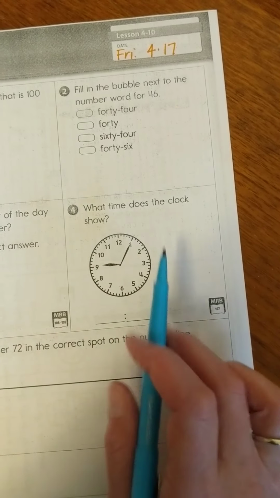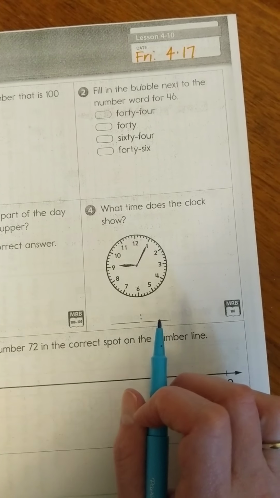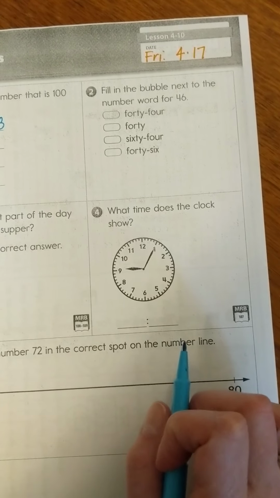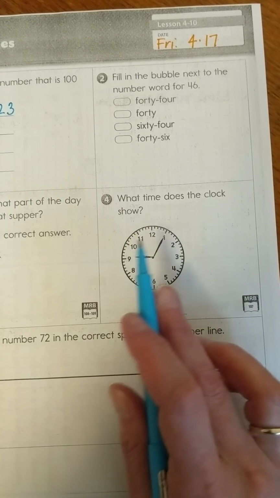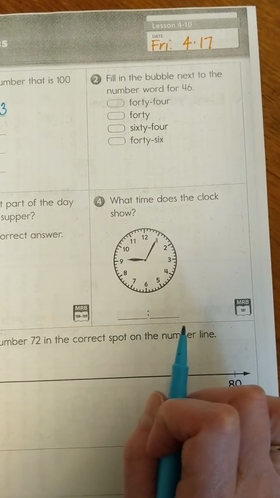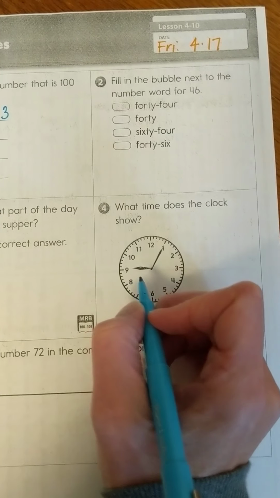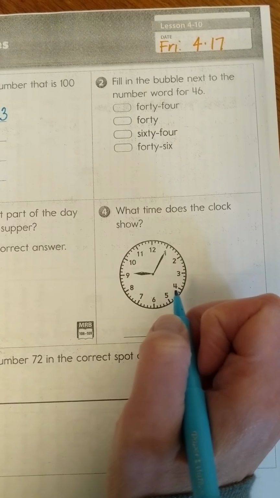Now, what time does the clock show? Now, the other day we had to draw the hands on the clock. This time we just need to read the numbers on the clock. So remember, our hour hand is our shorter hand and our minute hand is our longer hand. So this is our hour hand and we want to think, where is it pointing to?